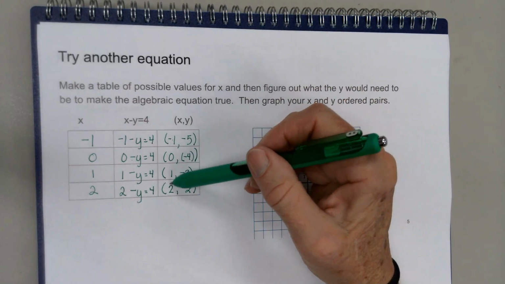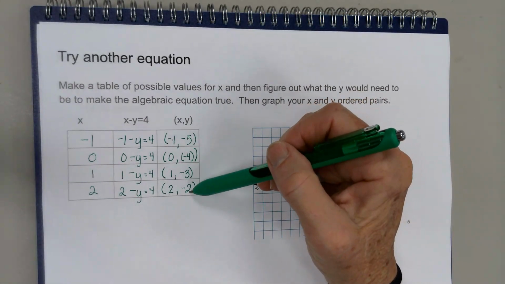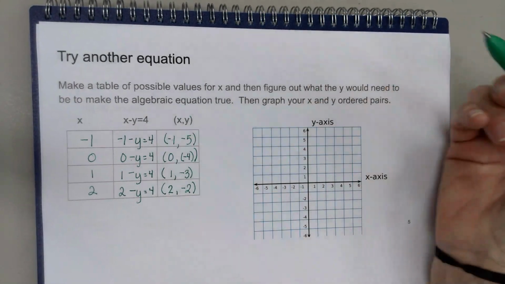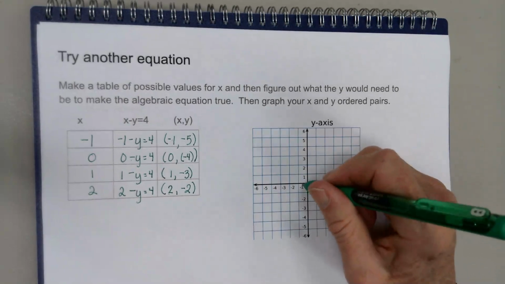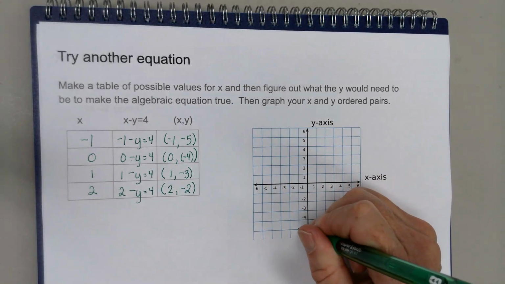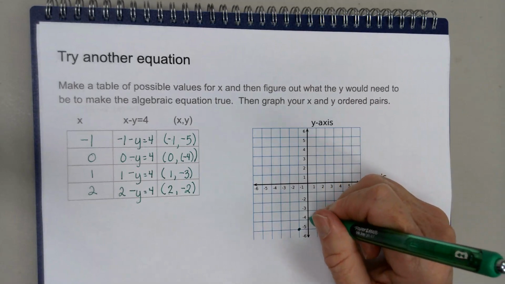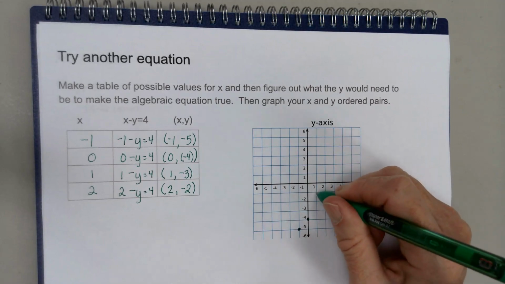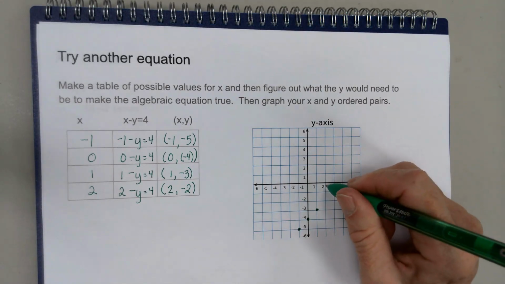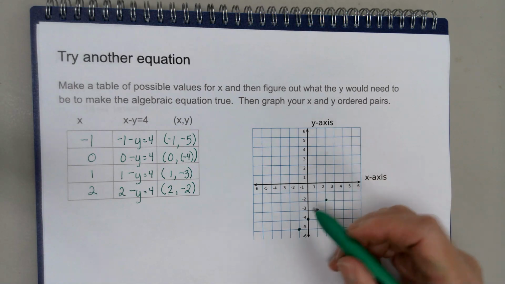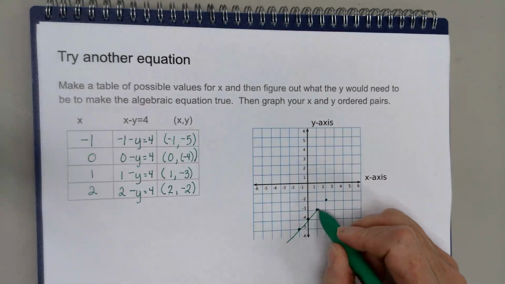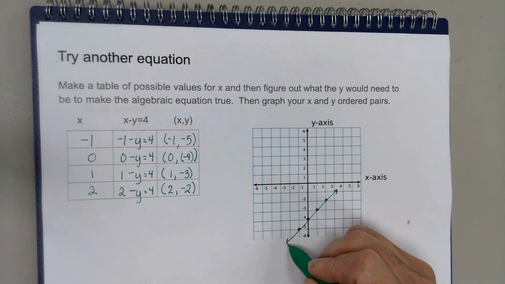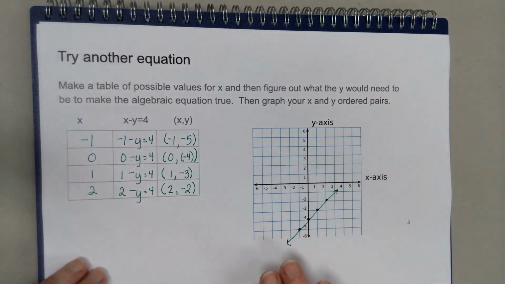So these are the values that I picked, and these are the values that, if I put them in the equation, would make the equation true. So I have a negative 1, negative 5. I have a 0, negative 4. I have a 1, negative 3. And I have a 2, negative 2. Now if you've done this correctly, they should all be on a straight line so that you can put a line through them.